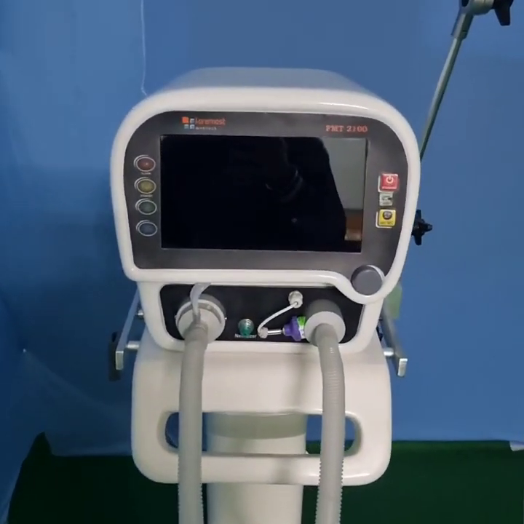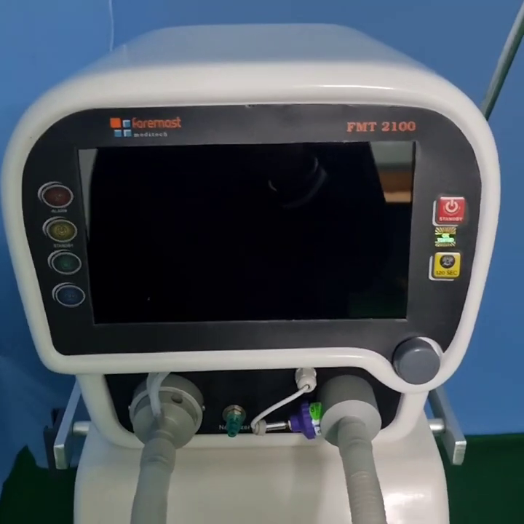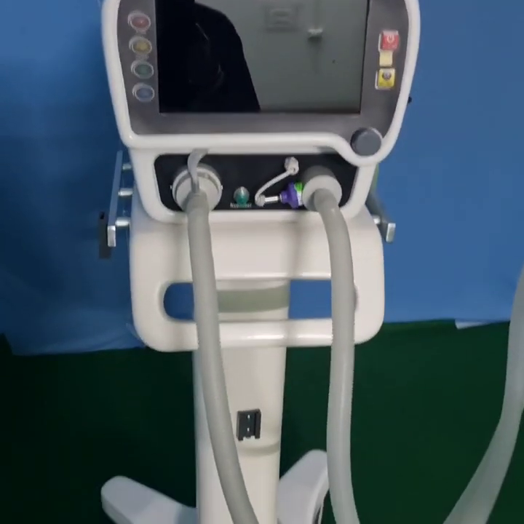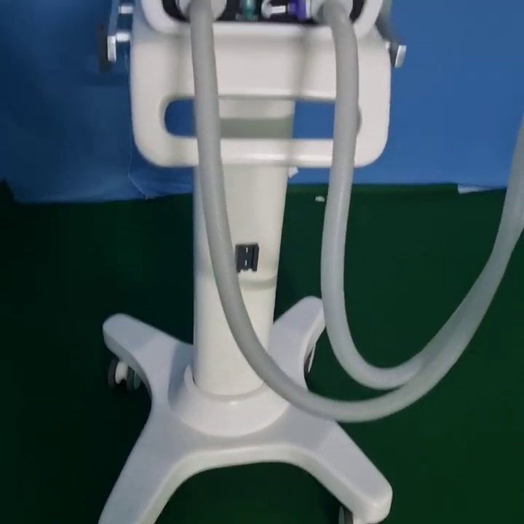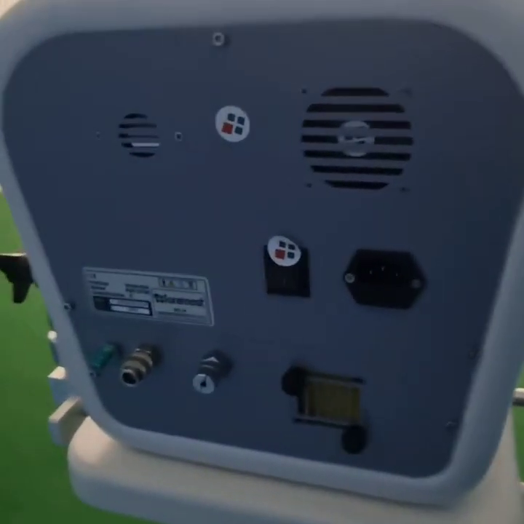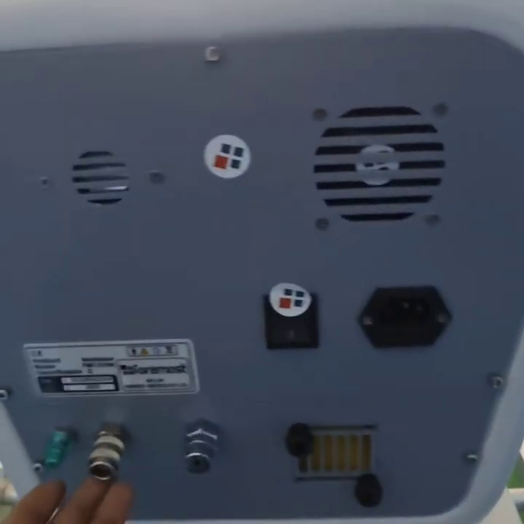Hello sir, this is our FMT 2100 made in India adult pediatric turbine based ventilator for ICU purpose. This is the user interface from the front side. Let's talk about its back's physical dimensions. So these are the attachments you're gonna find here.